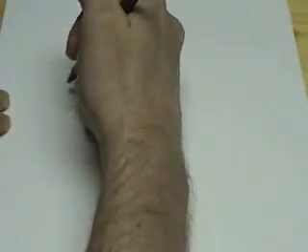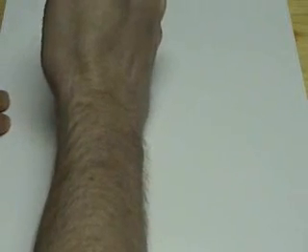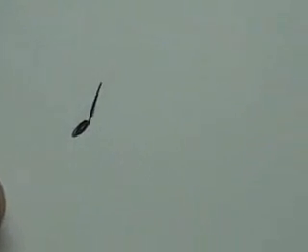The most basic way of writing a beat in music, and I'm going to get into notation a little bit, is what we call a quarter note. And a quarter note looks like this. The reason it's called a quarter note is because it's 1/4 of your typical 4-beat measure. There are 4 of them in a measure.